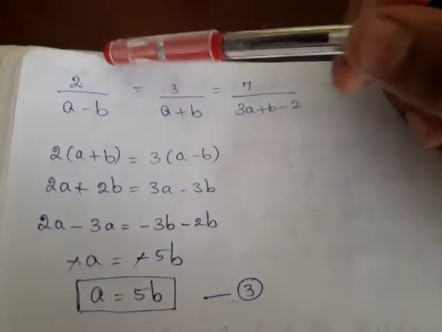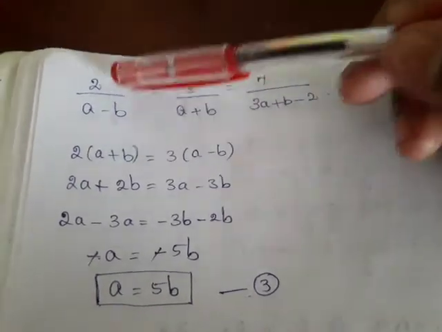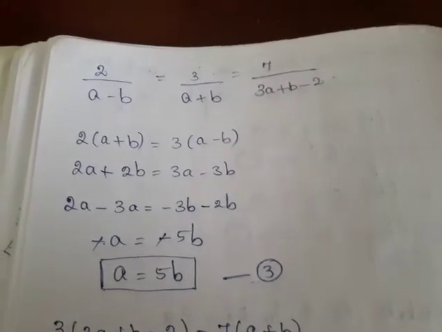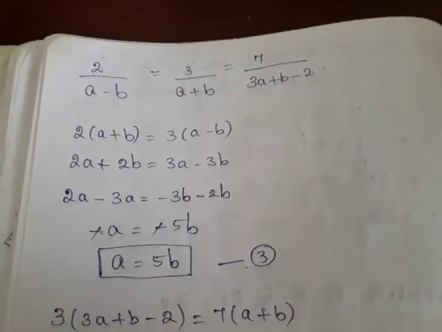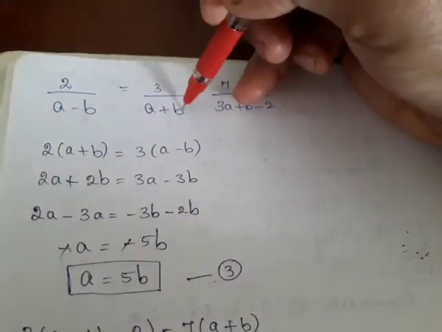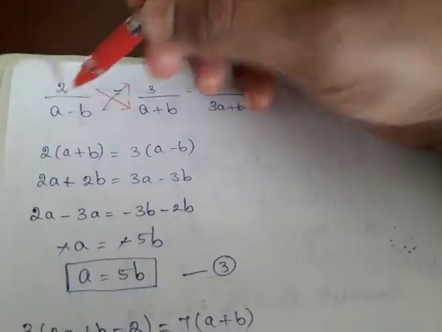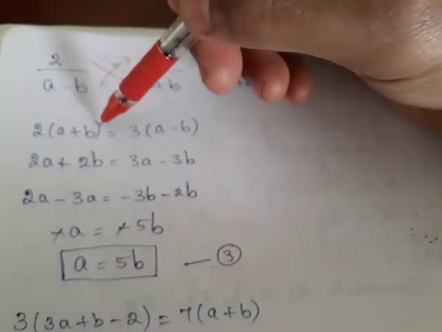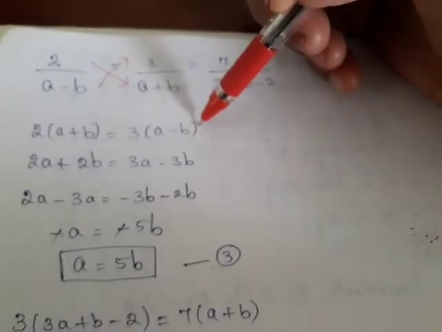Alright. Now take any two of these and cross multiply. You can take 1 and 2 or 1 and 3 or 2 and 3. Any two you can take because all are equal. Only if they are equal, they will have infinitely many solutions. Now here I have taken first and the second. So cross multiply it. What will happen? 2 into a plus b. You have to multiply entirely with 2, so put brackets. 2 into a plus b, which is equal to 3 into a minus b.